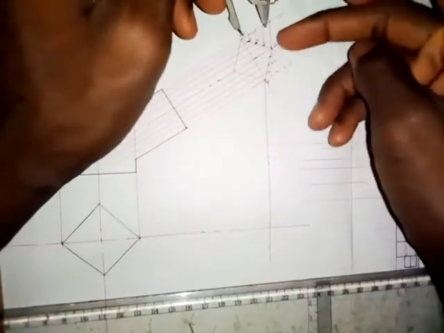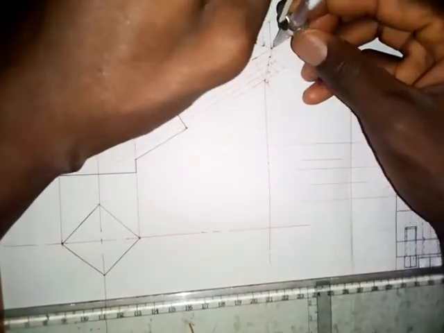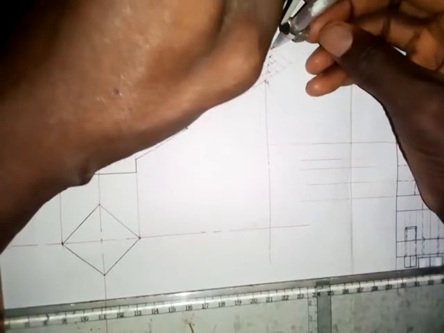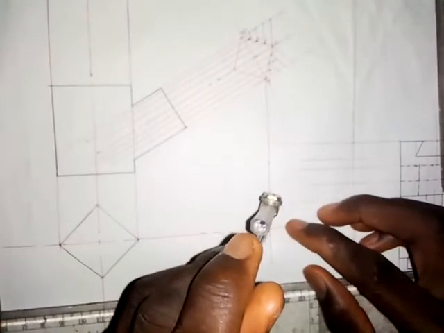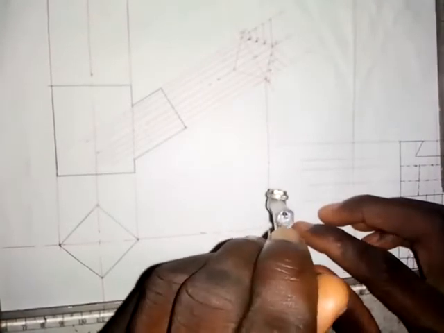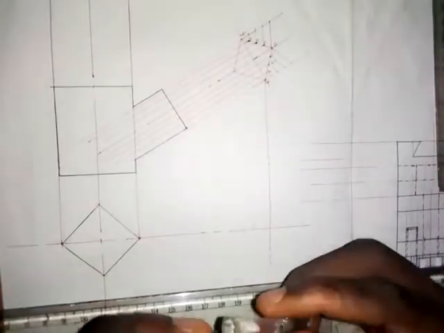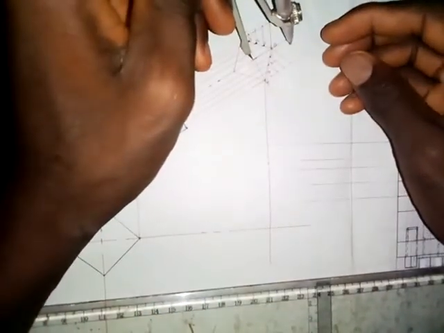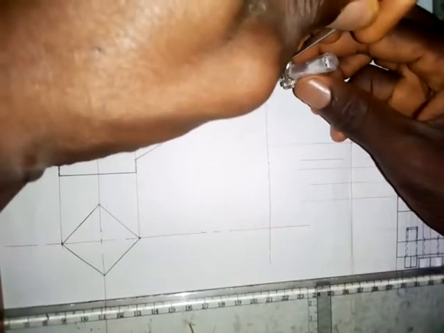Alright, so the next thing that I'm going to do is that with that 14 millimeters that I used to construct this, I'm going to do the same thing down here. So put your compass here. This distance from here to here.